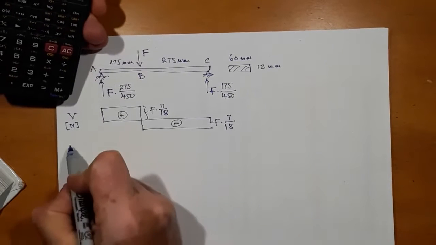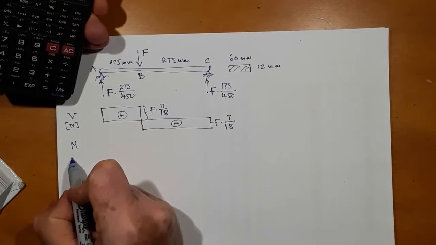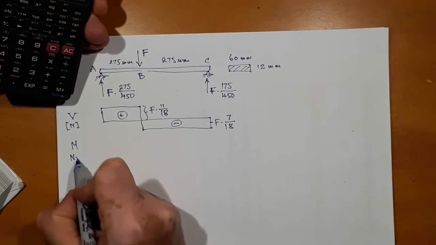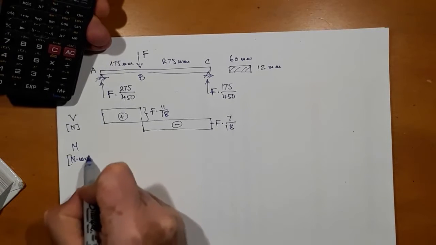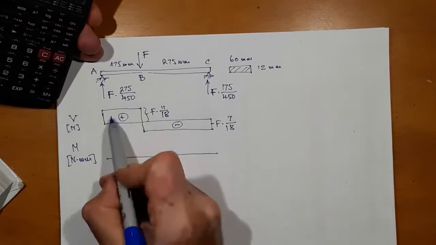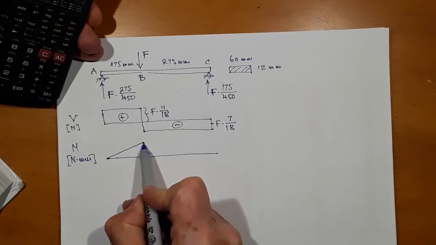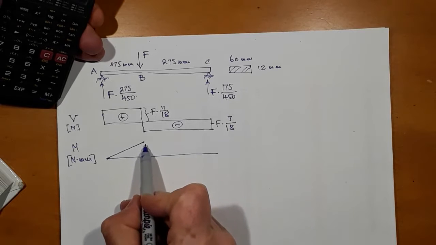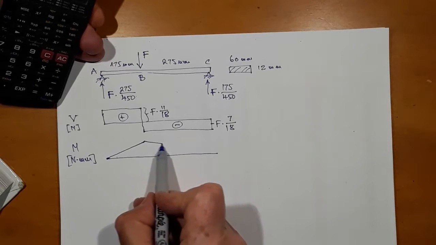And then the moment diagram, in newton millimeters. It's going to be like so.